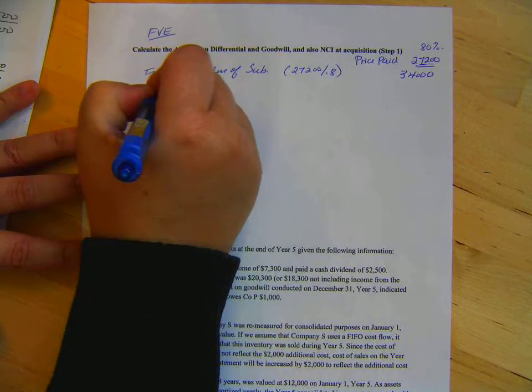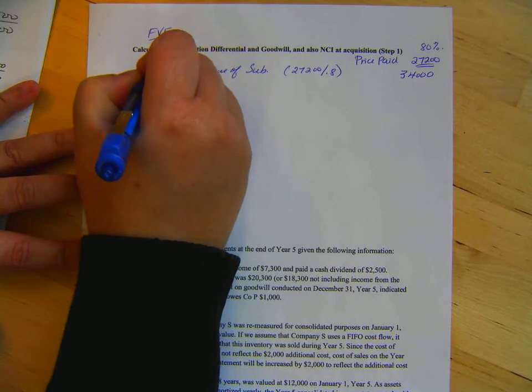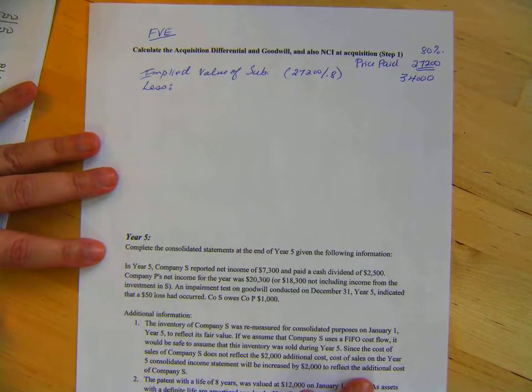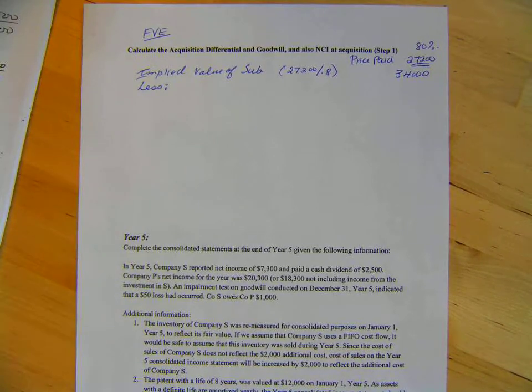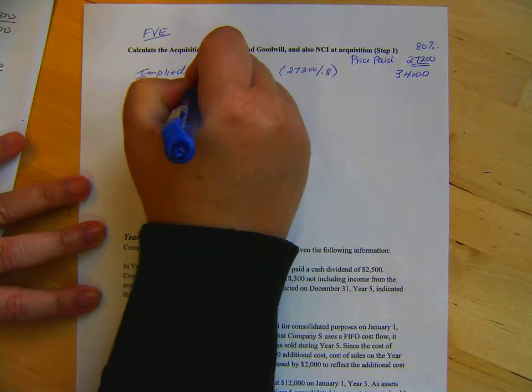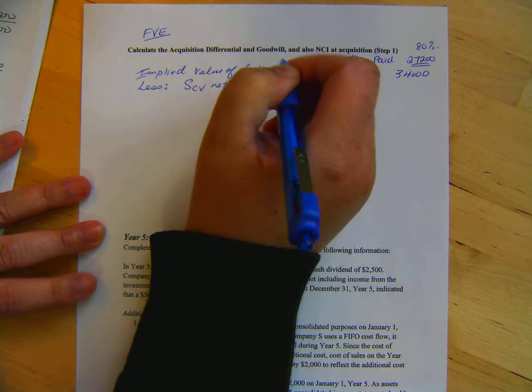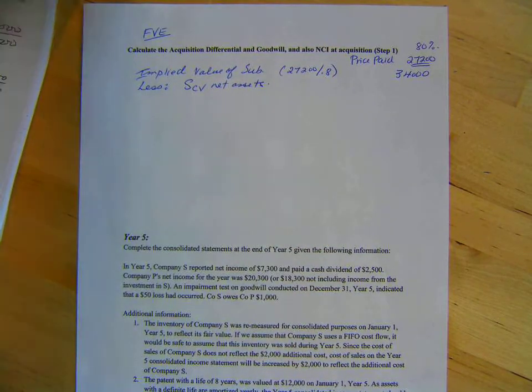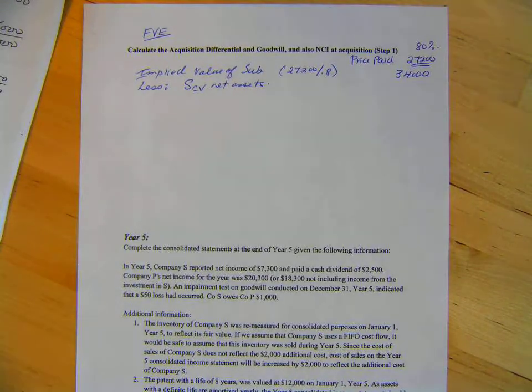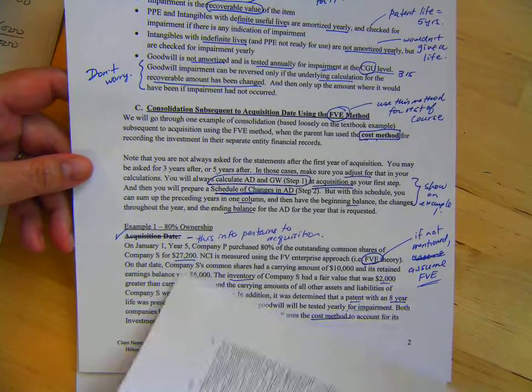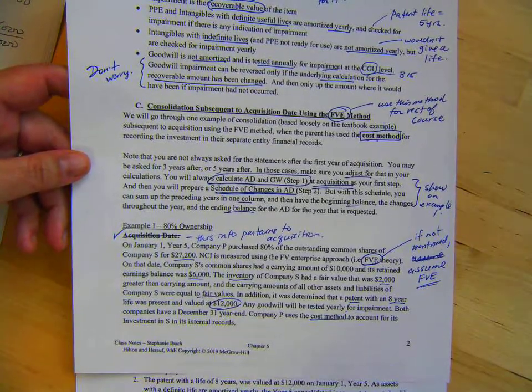Now, what do we take off? The carrying value of the sub's net assets. So we go back to the question, and does it show our net assets?